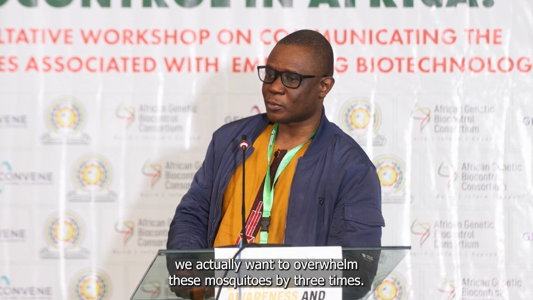Then the other step you need to do is you can't just release mosquitoes. How many mosquitoes do you need to release? You need to understand what your population size is in the area you're working with. So we did what we call estimation of a population size using mark release recapture exercises. From that, we discovered that per every hectare, we've got approximately 9,000, and based on the competitive index we had found from the competitive assay, we want to overwhelm these mosquitoes by 3 times. So per every hectare, you need to release about 27,000 males for it to be effective.